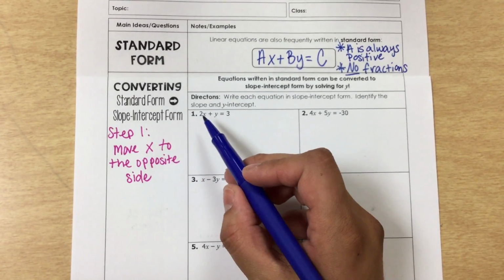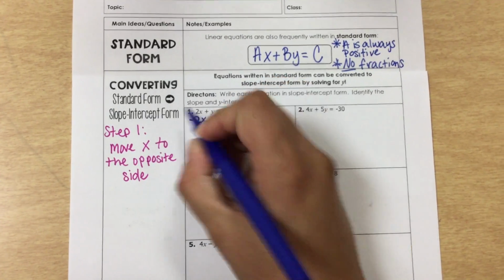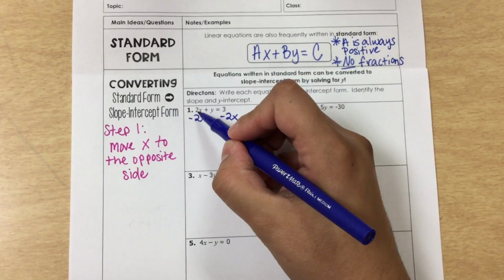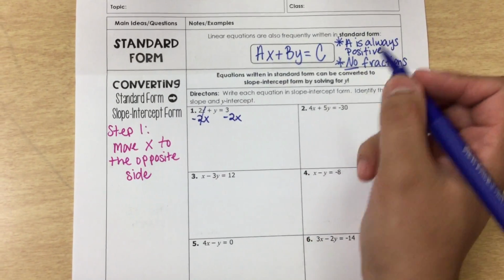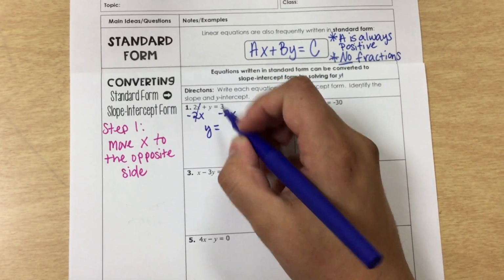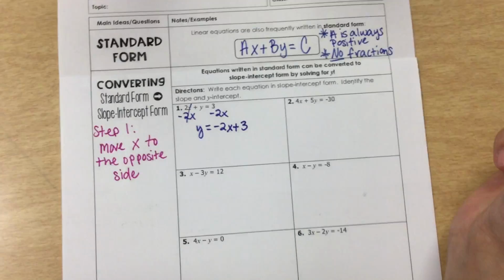to move your x term, 2x, to the opposite side. The opposite of adding 2x is subtracting. 2x minus 2x is 0, so those cancel. We are left with y equals negative 2x plus 3.